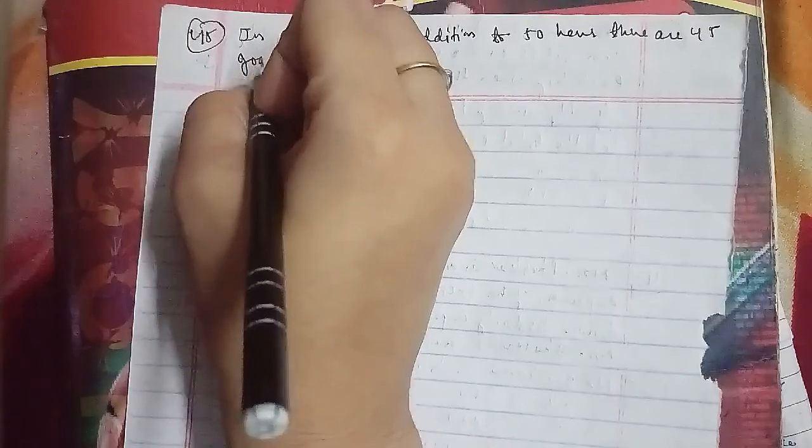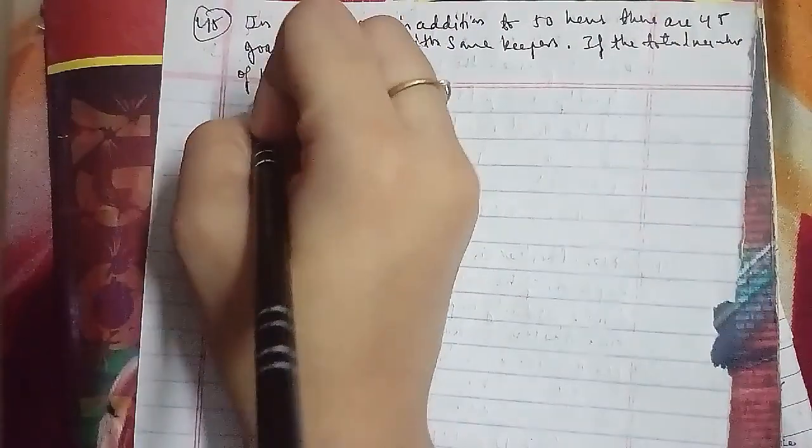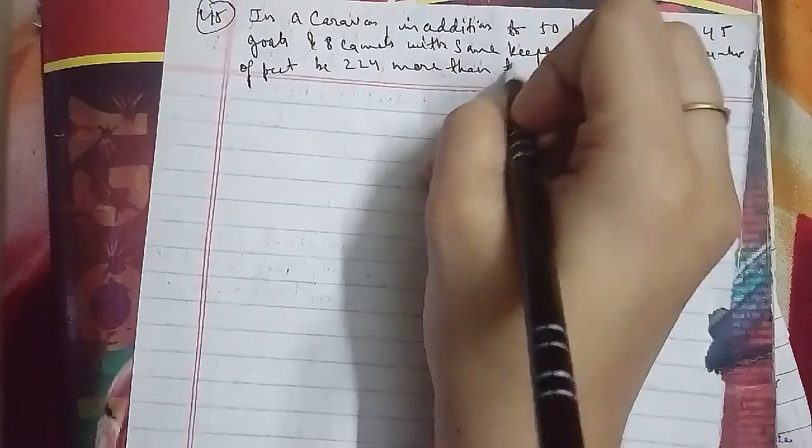So here, let the number of keepers be x. Then total number of heads equals 50 plus 45 plus 8 plus x, and that is equal to 103 plus x.